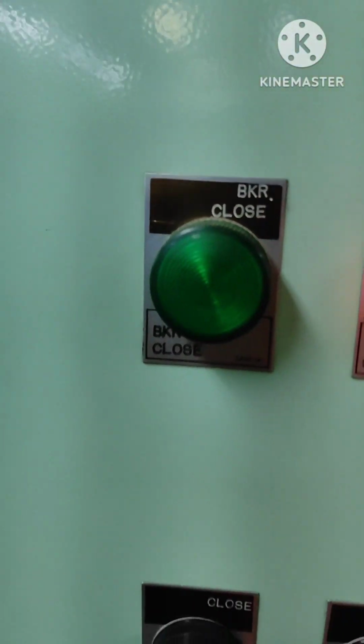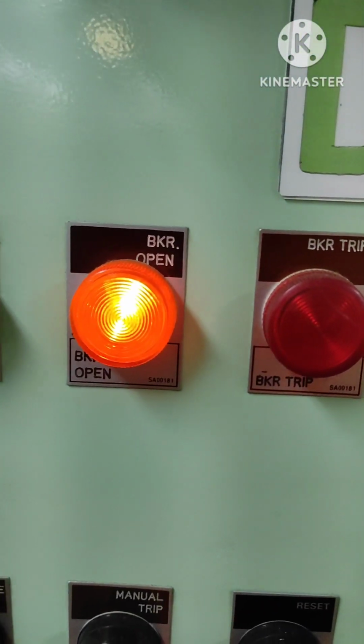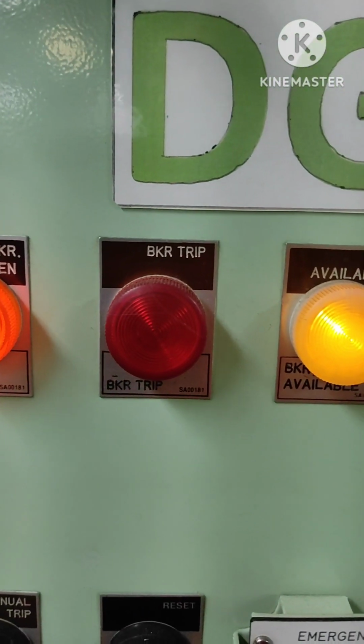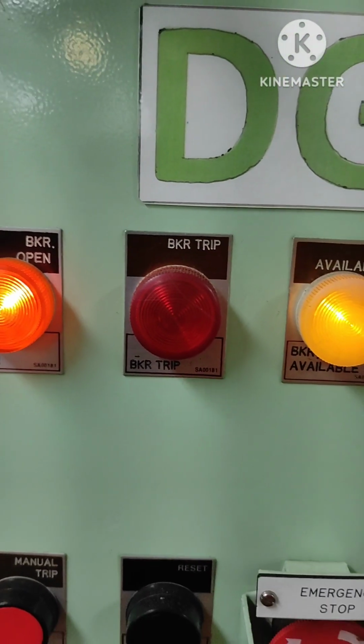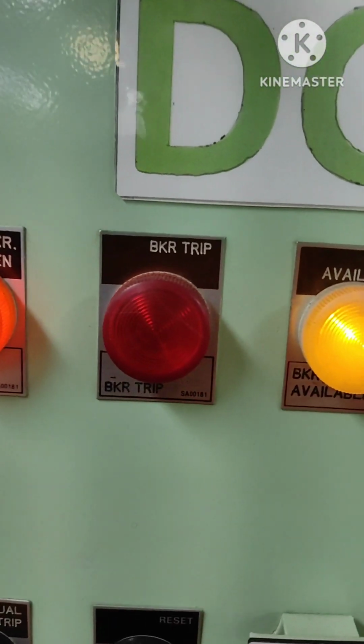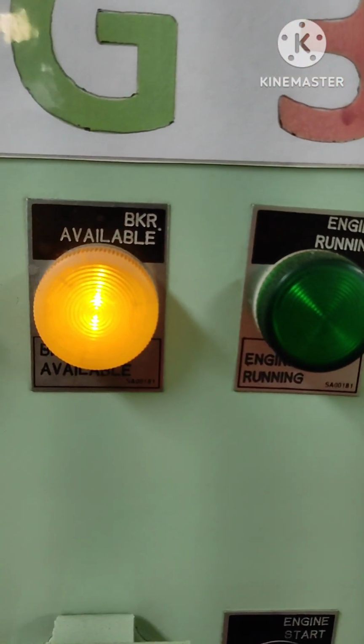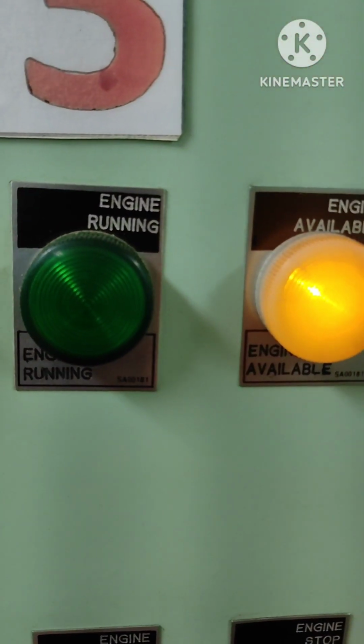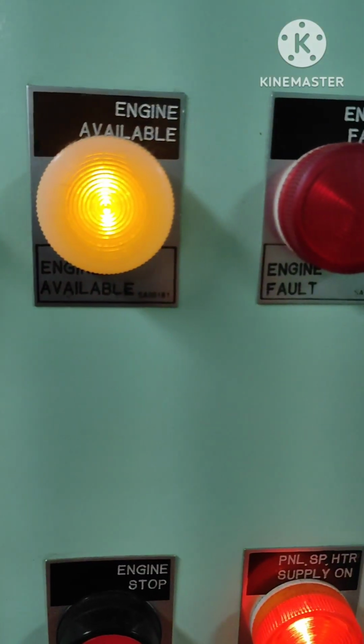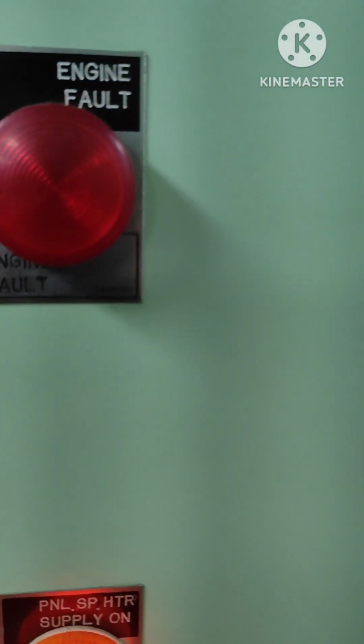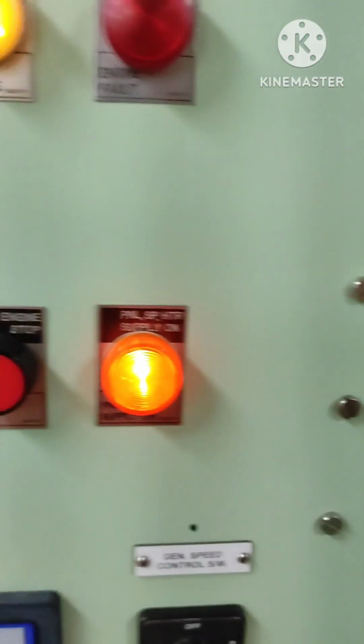Similarly, these are indications to show the breaker is closed, breaker is open, and breaker tripped in case of some trouble or some faults, it will trip. Breaker available, engine running or not running, engine available, and engine fault. These are the indications.